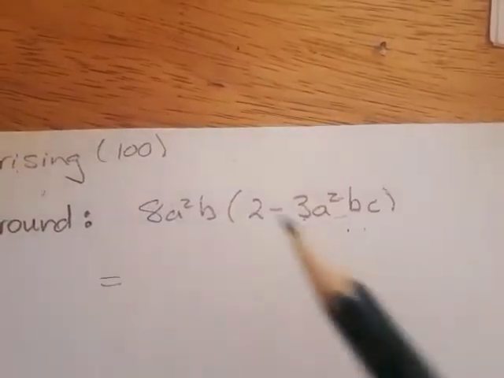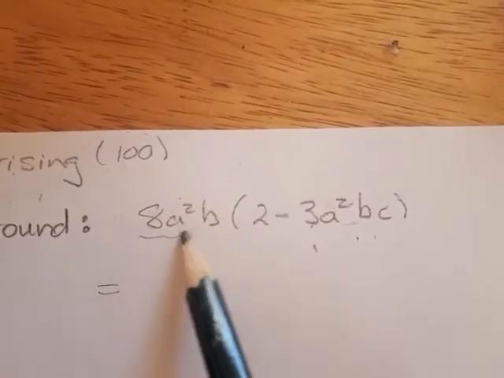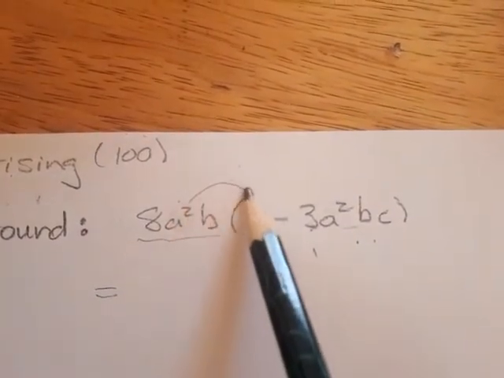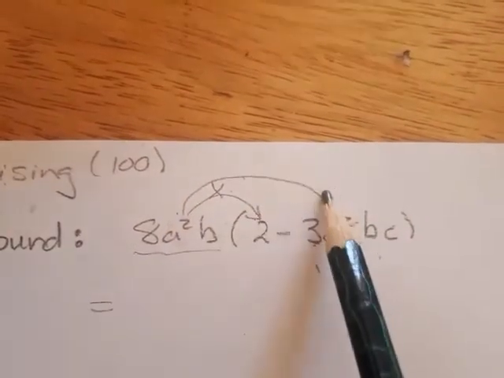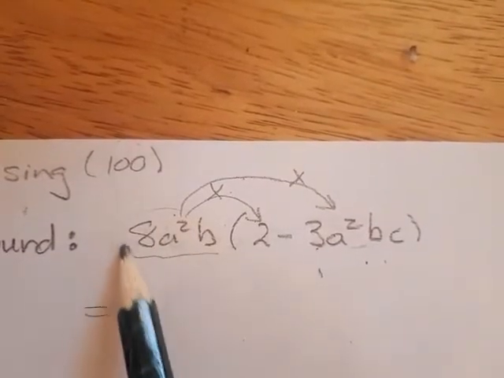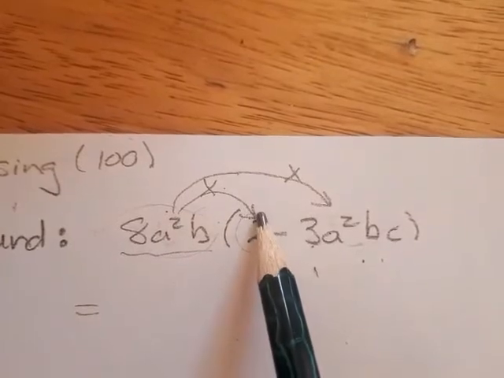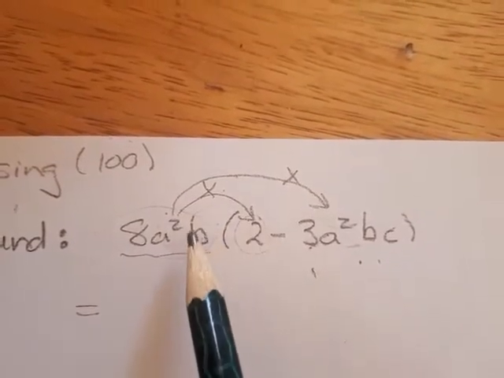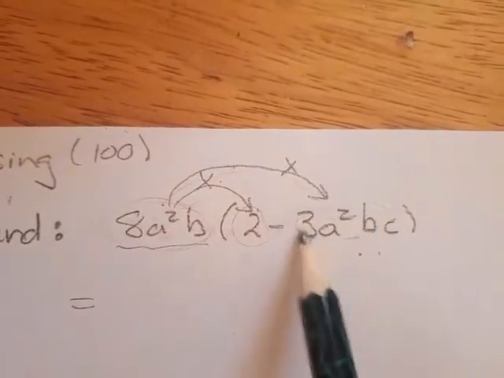The way we do it is we take the factor outside the bracket and multiply it by each term inside the bracket. So the rule is: take the factor outside the bracket, multiply by the first term, and then take the factor outside the bracket and multiply by the second term.